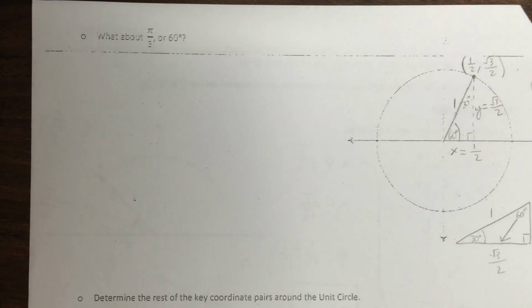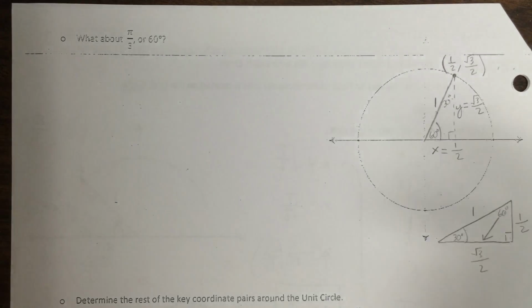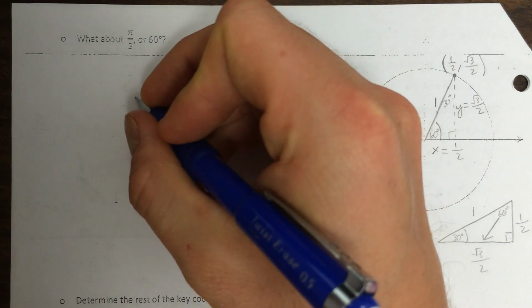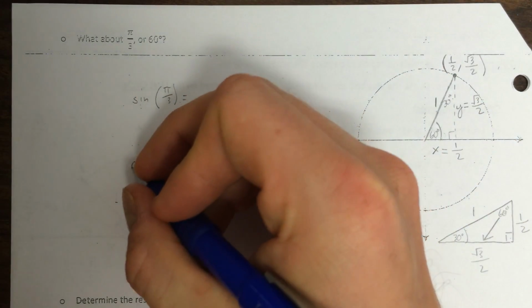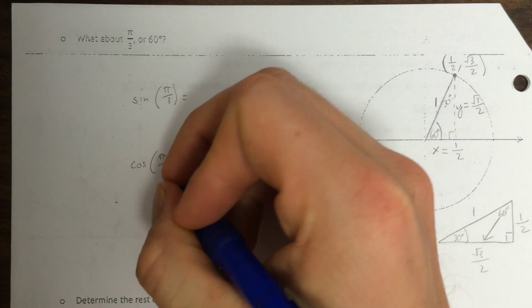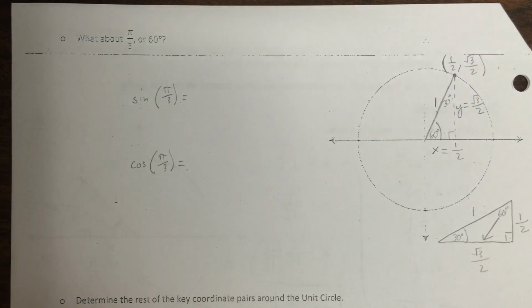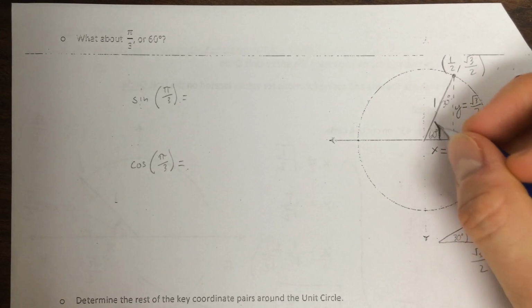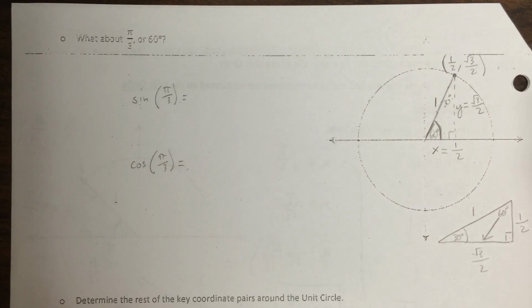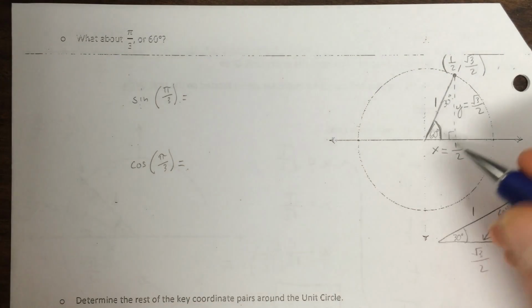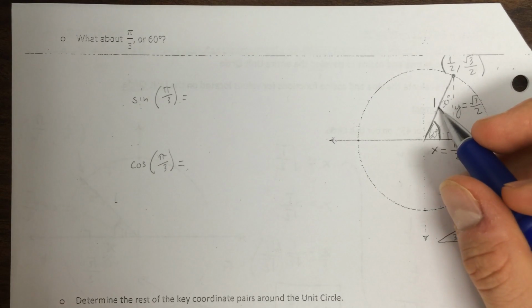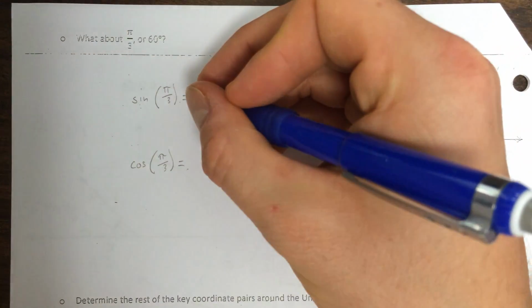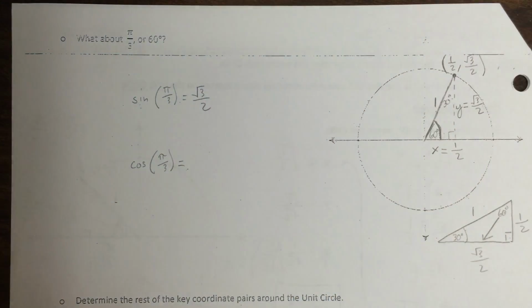Now, I can just write on this. We want to find sine and cosine of pi over 3. If we look at the triangle, pi over 3 is 60 degrees. We're still talking about this angle right here. Alright. Sine is opposite over hypotenuse. Opposite of our 60 degree angle is square root of 3 over 2. Our hypotenuse is 1. Anything divided by 1 is itself. So we get that this is square root of 3 over 2.